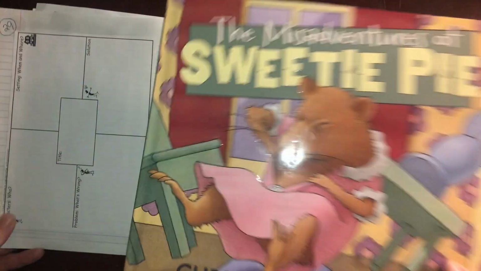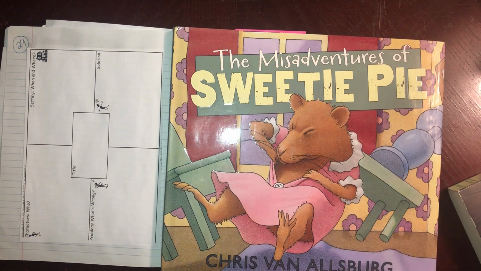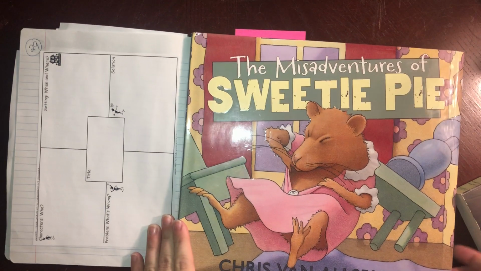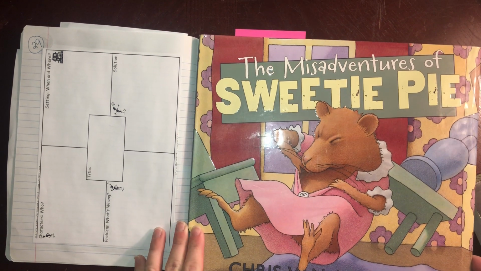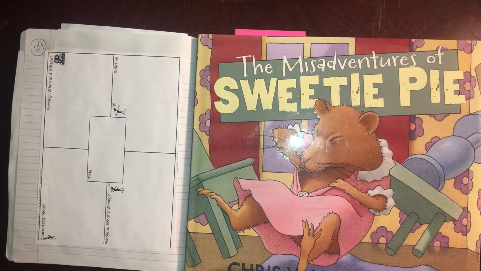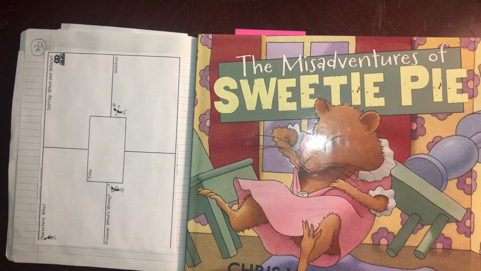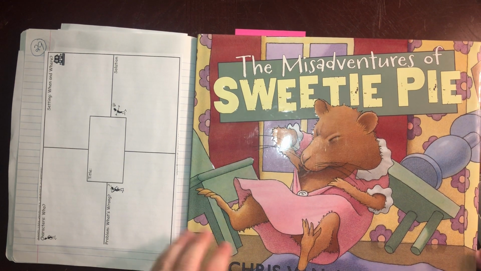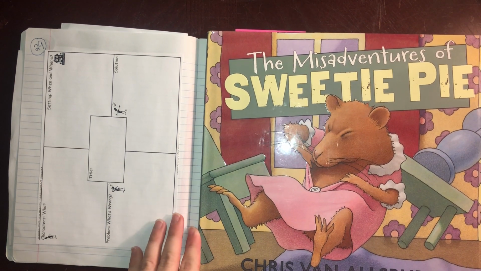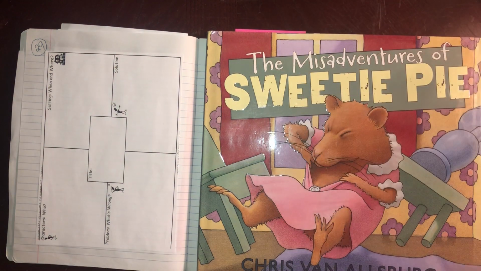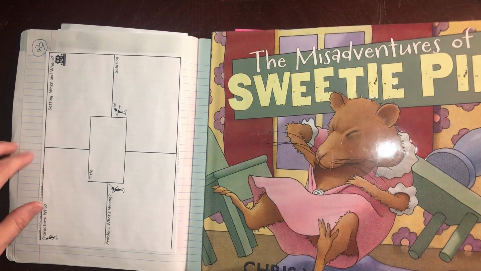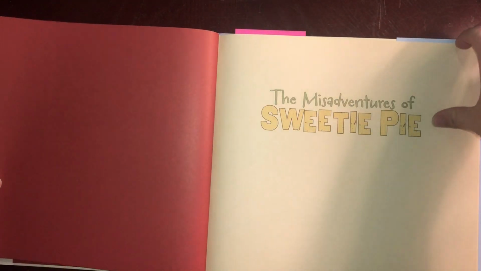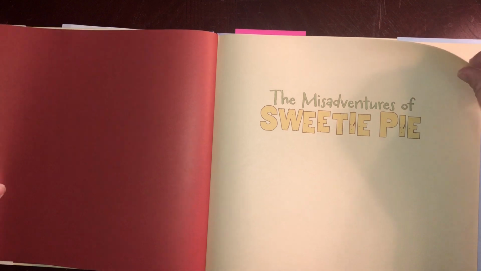So we're going to go ahead and start by reading The Misadventures of Sweetie Pie. Remember that in all Chris Van Allsburg books they have the illustration of the dog Fritz secretly hidden in one of the illustrations. So be a detective and be on the lookout for that character somewhere in one of those illustrations in the book. The Misadventures of Sweetie Pie.